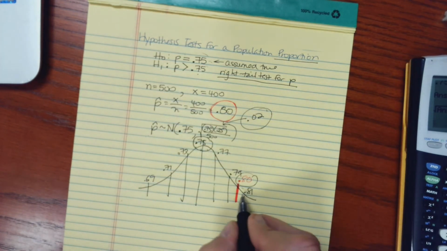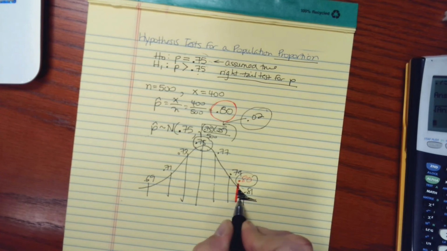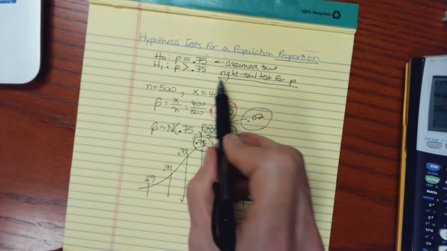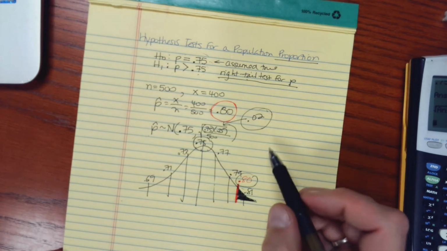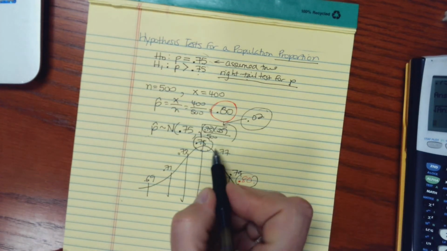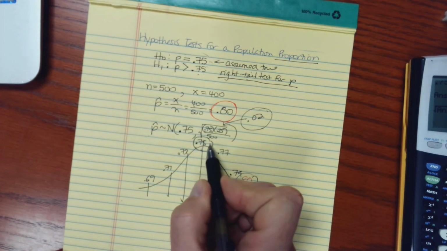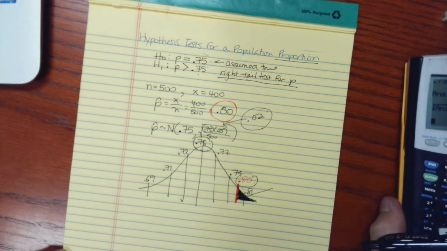So the way I'm going to look at this is I'm going to find the area that's in the right tail, and that's because this is a right-tailed test, and think about how likely is it that I would get a result of 0.8 or more if the true population proportion is 0.75. So that's what I want to do in finding this area.